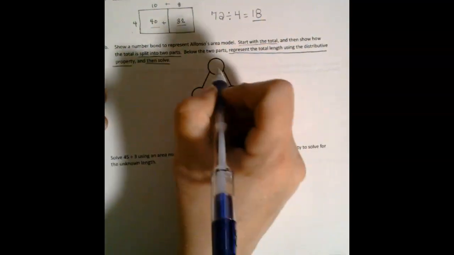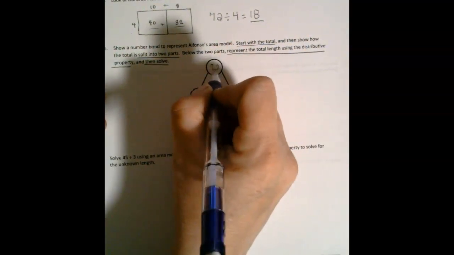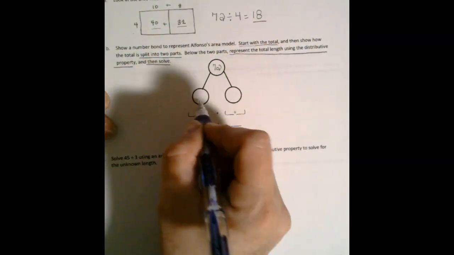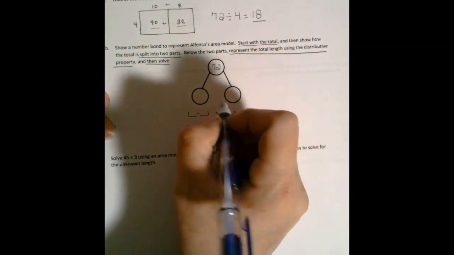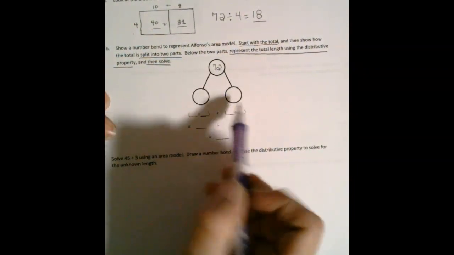All right, so a couple steps we're going to have to take here. Well, I know what the total was. My total was 72. We just figured that out. So if I take that 72, I'm going to break it into two parts. And remember, when you're doing a number bond, you have your total and then your two parts add together to equal that total.